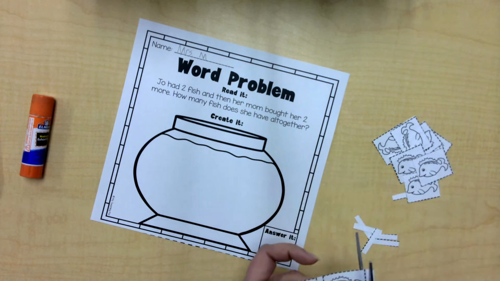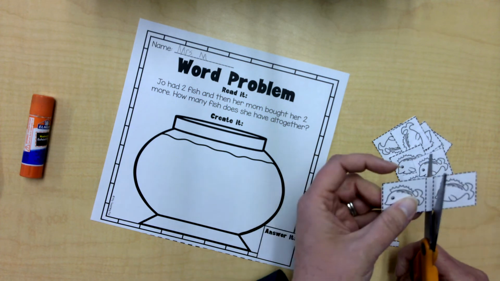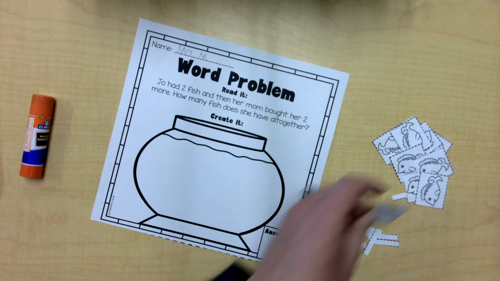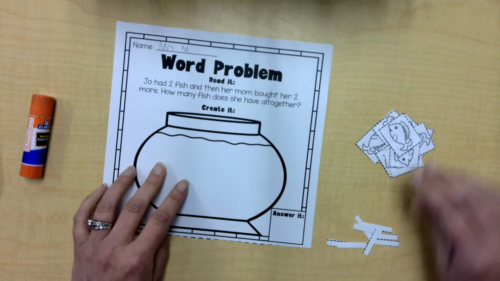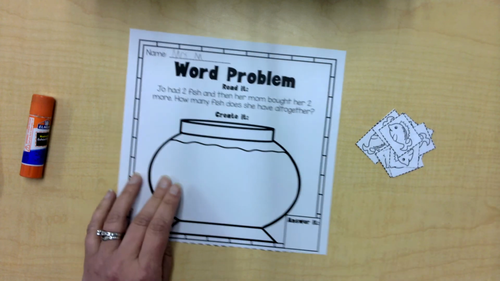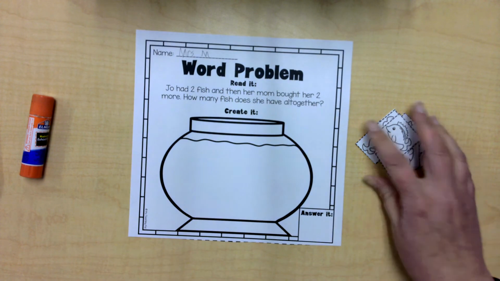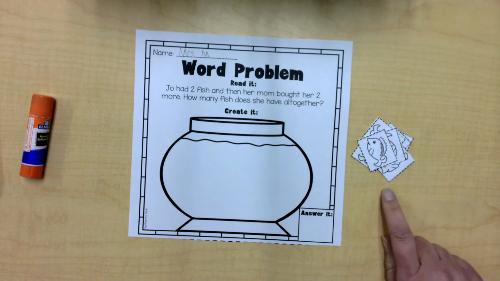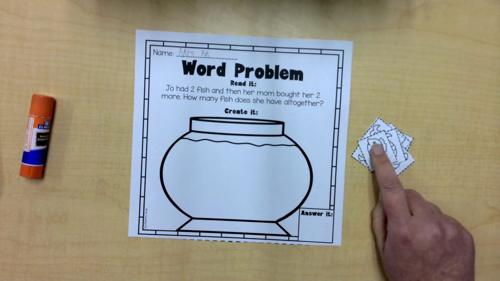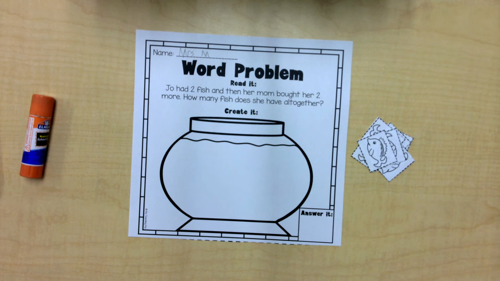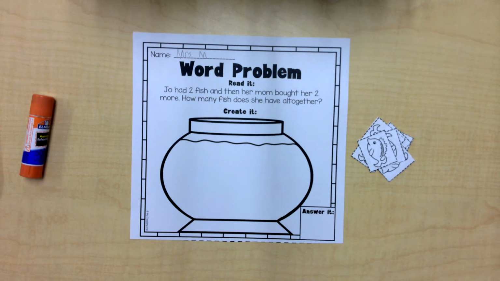Cut, cut, cut, cut, cut, cut. Open, shut, and cut, cut, cut. Okay. Now, there we go. I've got all my fishies cut. Pause the video and make sure you get all your fishies cut before you listen to the story. All right, are all your fishies cut now?